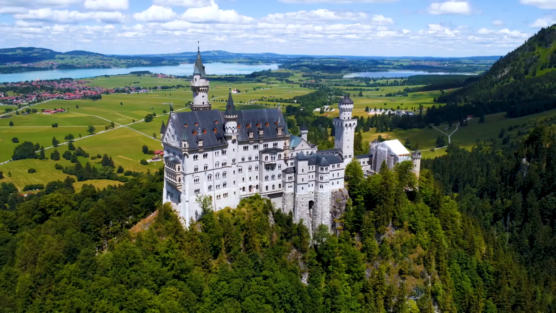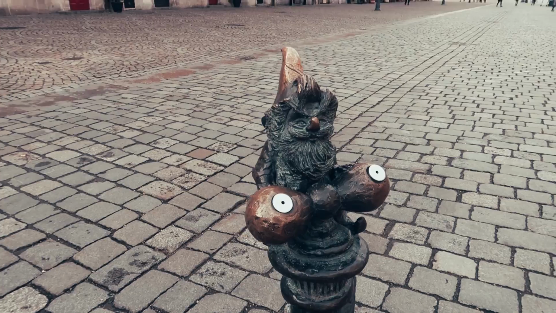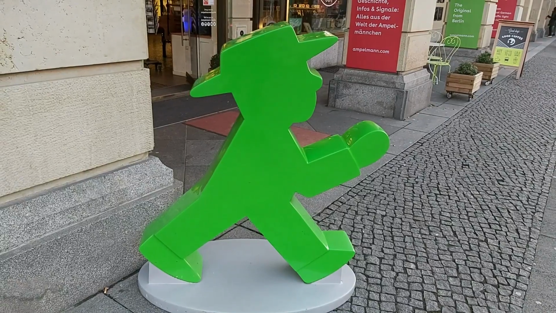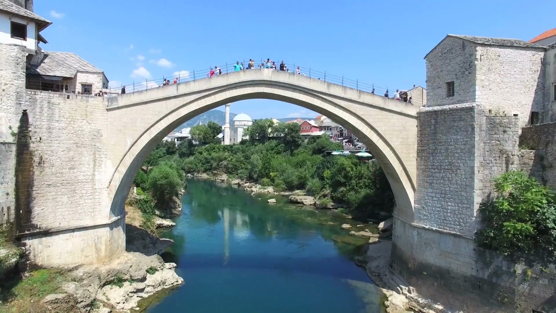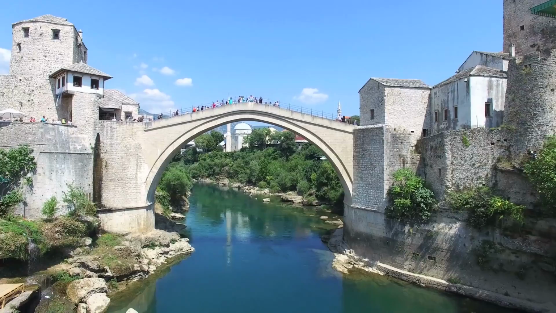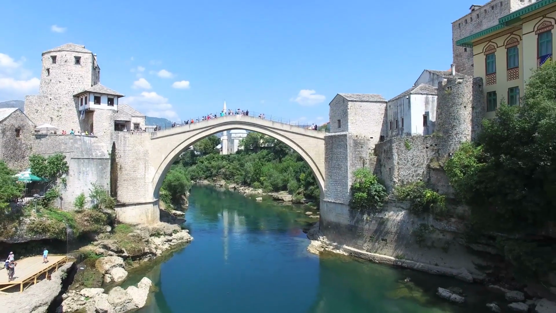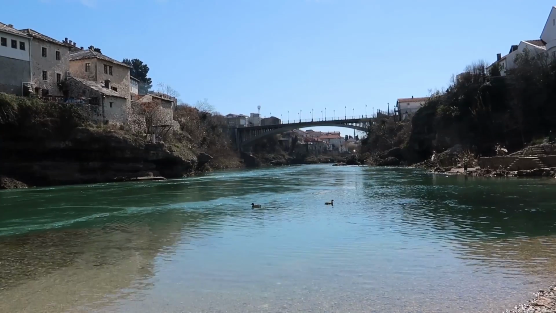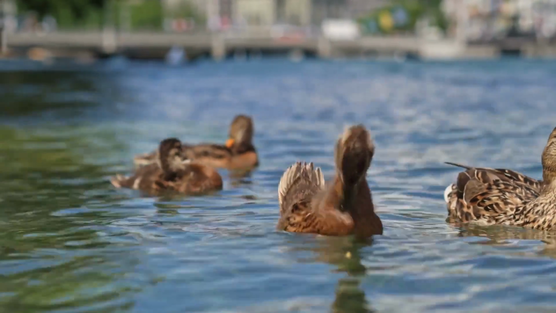The Eiffel Tower, Neuschwanstein Castle, the gnomes of Wrocław, Chernobyl, the Pistochna Salt Caves, whatever this is. But by far, there was one place that was my favourite. Stari Most, in Mostar, in Bosnia and Herzegovina. It's a bridge, obviously, previously destroyed in the Bosnian War in 1993.